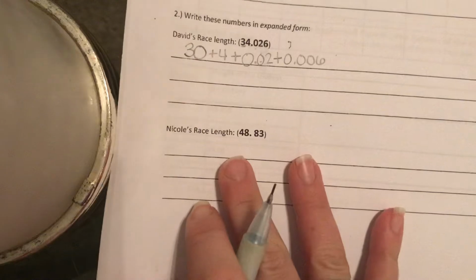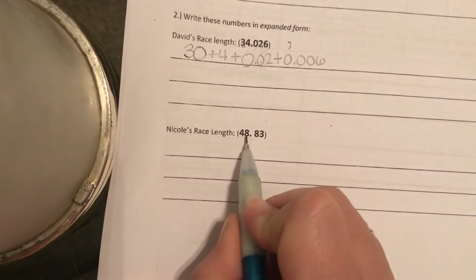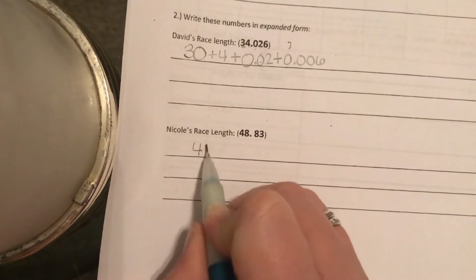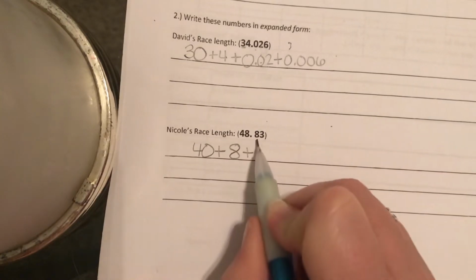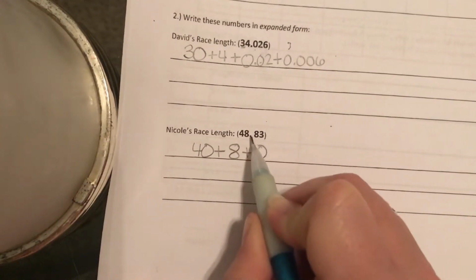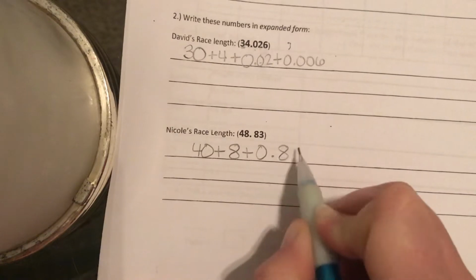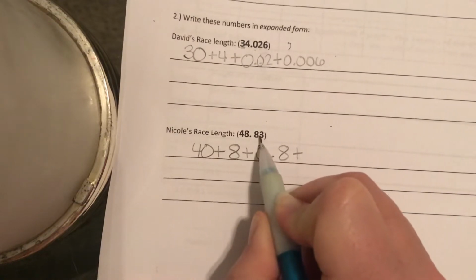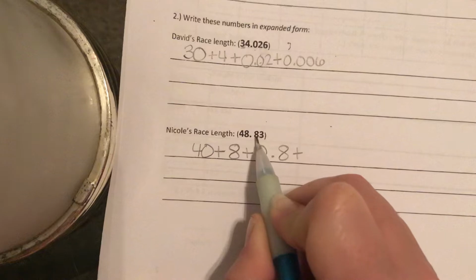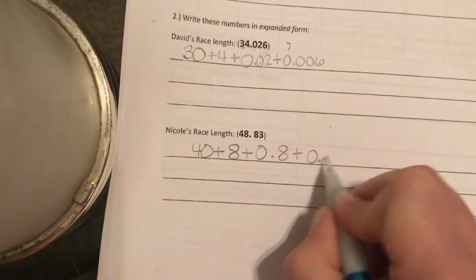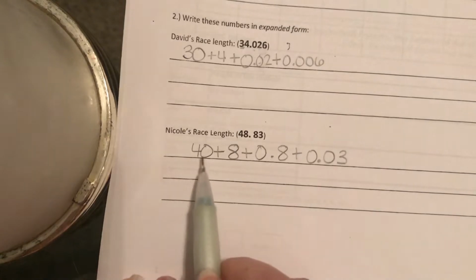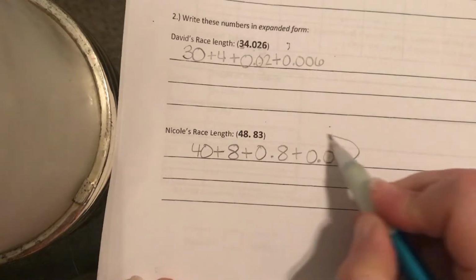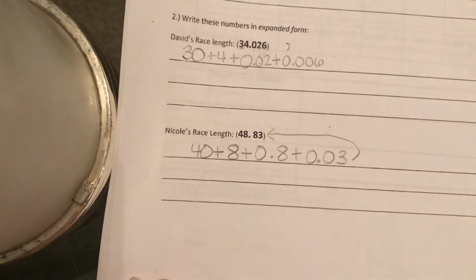Okay, down here for Nicole. I have to put what the 4 is in the tens place. It represents 40. 8 represents 8 tenths, right next to the decimal. Then hundredths, 1, 2 next to the decimal. If I take this in a calculator and add this all together, it should give me this. That's how I know if I'm right.